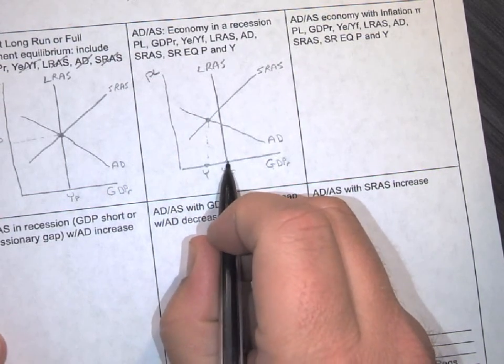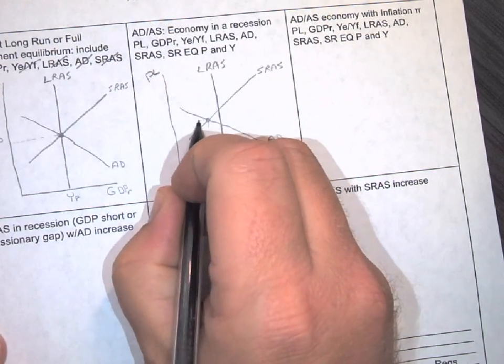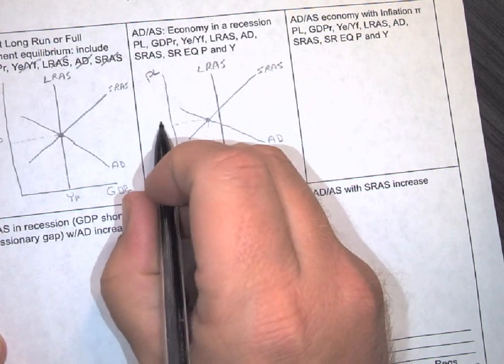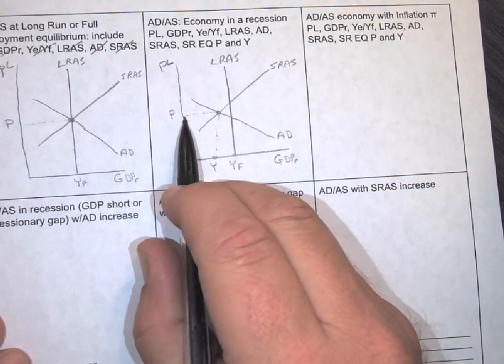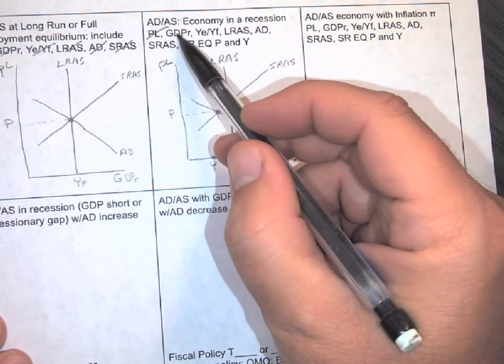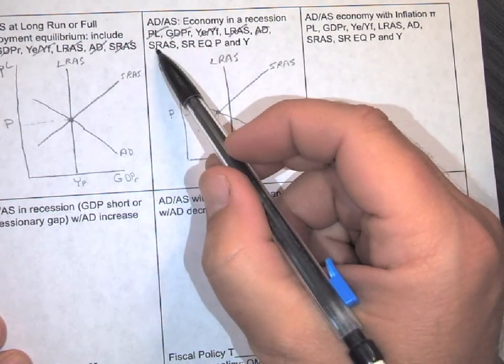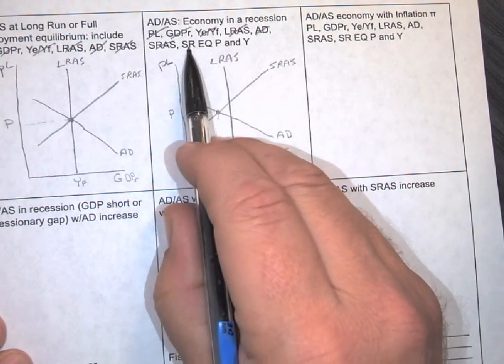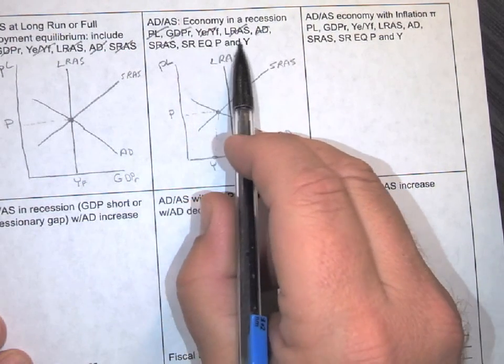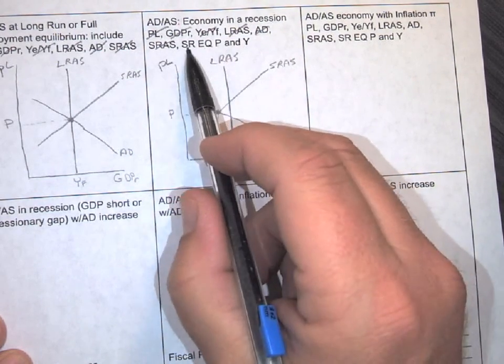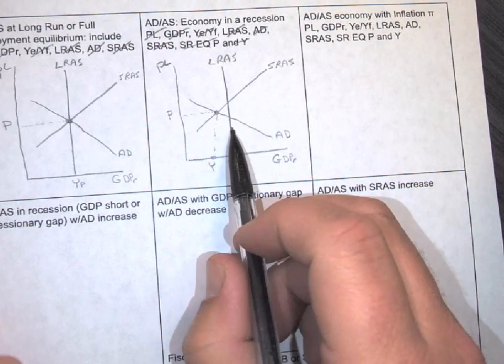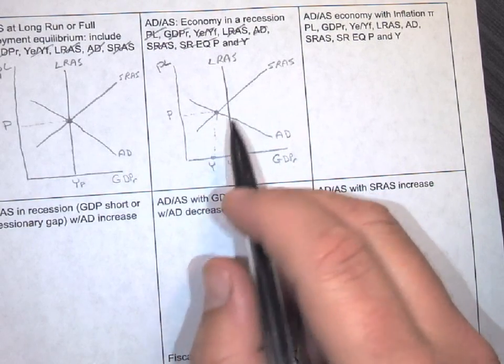It's to the left of full employment. We can still exist. We still buy things at a price level even when people don't have jobs. So I go up here, I got price level, GDP, got full employment, long run supply, aggregate demand, short run supply, my short run equilibrium, price, and level of output. Got those. So this is an economy in recession.